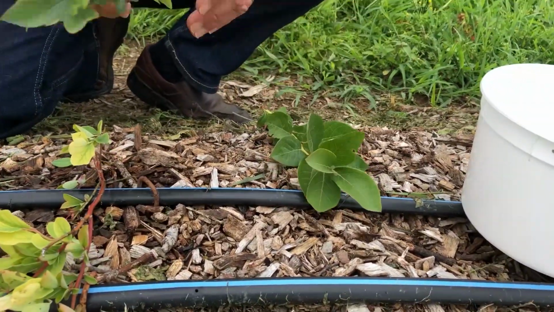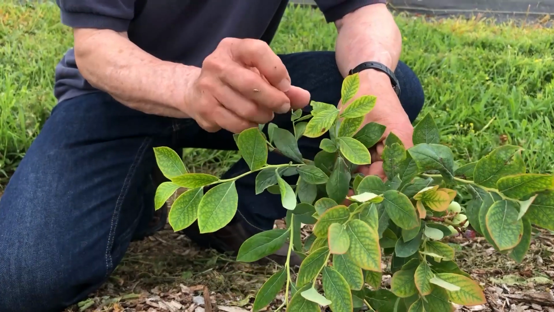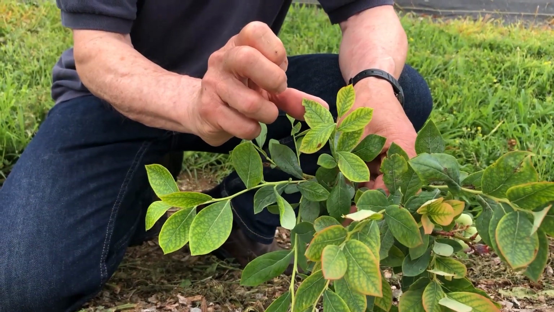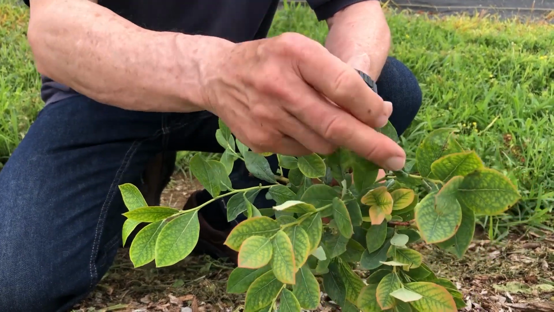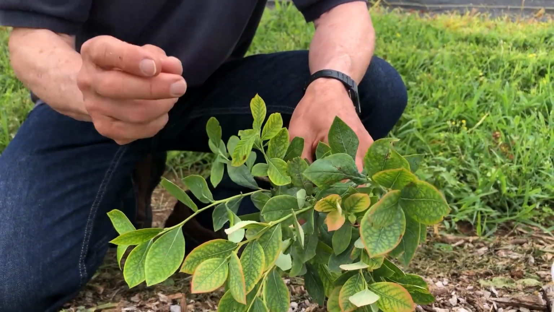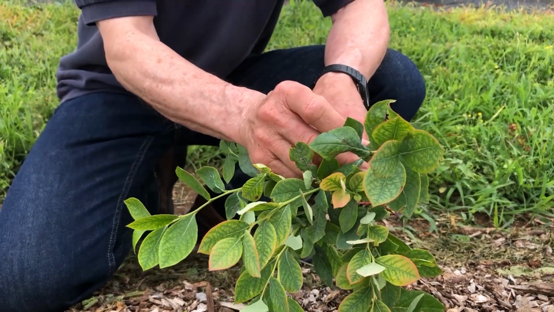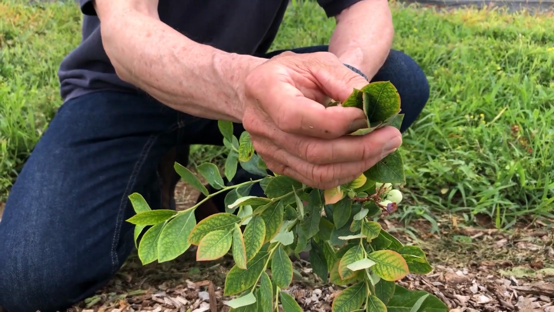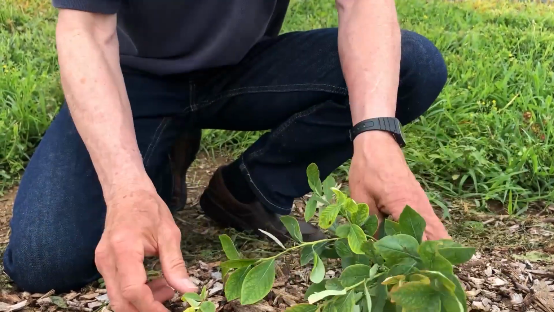Here is a blueberry plant showing iron deficiency. You can see the dark green veins on the leaves and the light yellow color in between the veins. This is showing up on the youngest leaves. Iron is not mobile, so any iron in the plant is locked up in the lower leaves, and the plant is not moving the iron to the youngest leaves. So that's why the deficiency shows up in the youngest leaves.